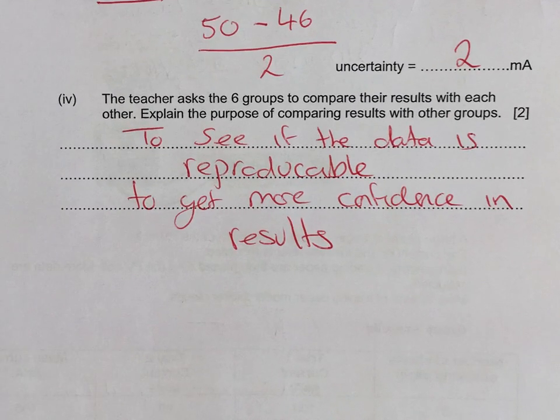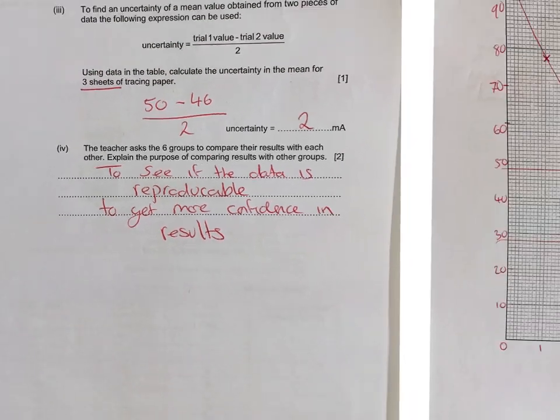6 groups compare. Why? We're going to see if their data is reproducible, and if it is, we can get more confidence in the results. So the big difference between repeatable and reproducible: reproducible is when other groups come out with similar results. Repeatable is when you yourself or your group come out with similar results.